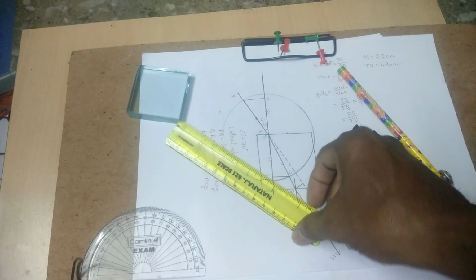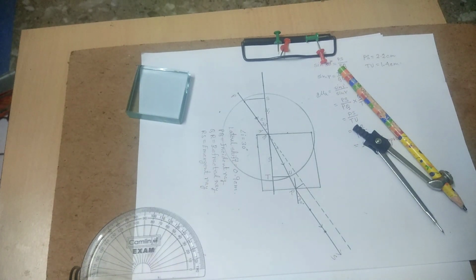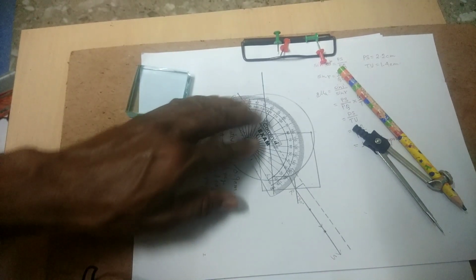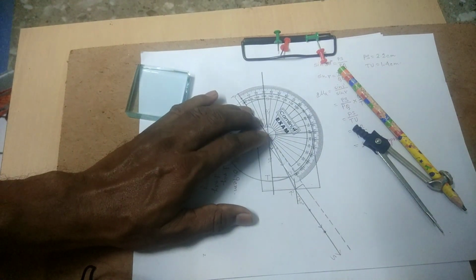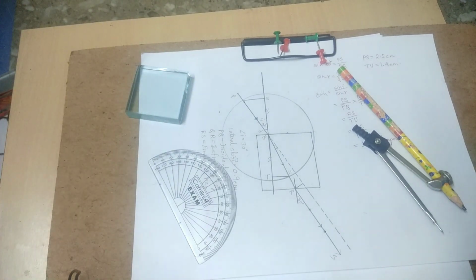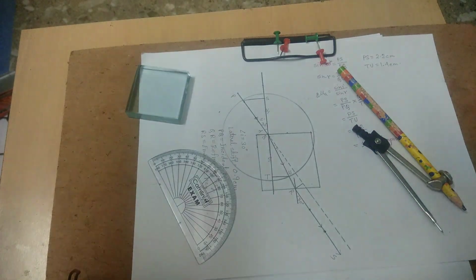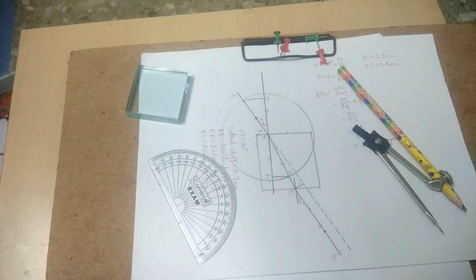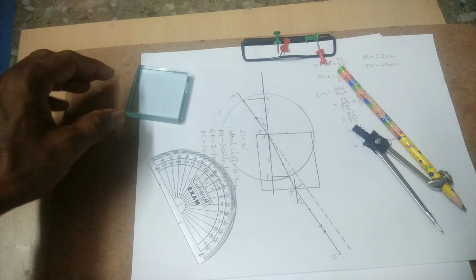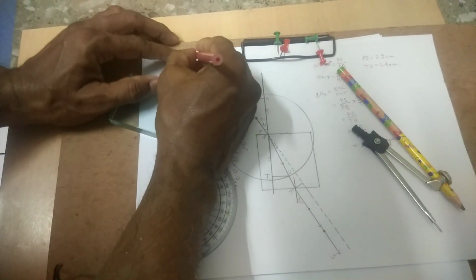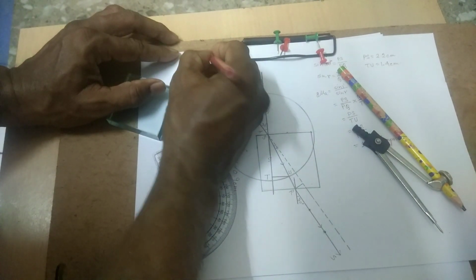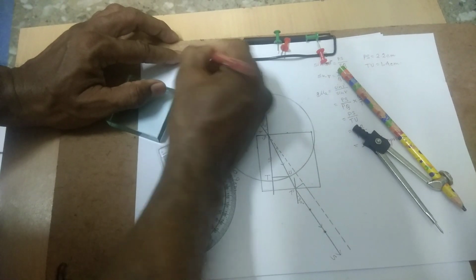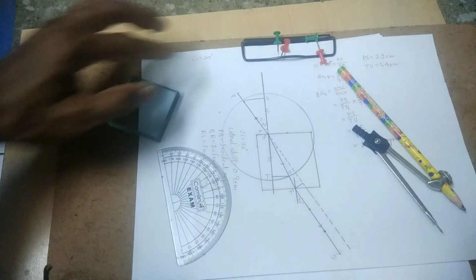Now you can also measure the angle of incidence. If you measure it, you will find that the angle of incidence is 30 degrees. Here you see that the angle of incidence, angle I, is 30 degrees. I am writing here, angle I is equal to 30 degrees.